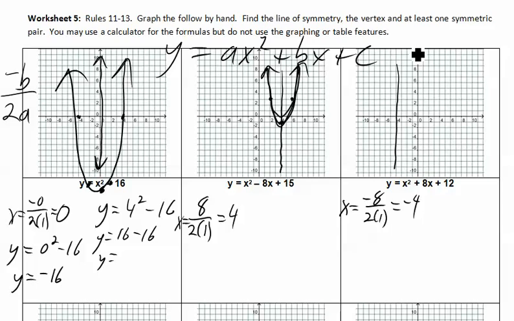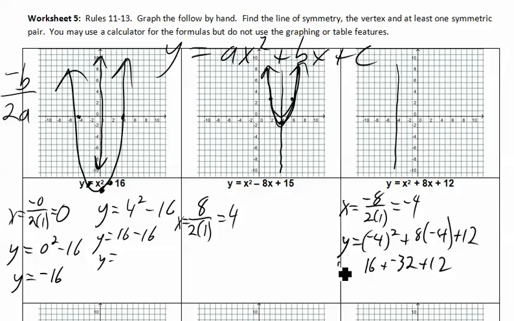So to find our vertex, which is on that line, we take that value, and I'm going to go y equals -4 squared plus 8 times -4 plus 12. I have 16 plus -32 plus 12.